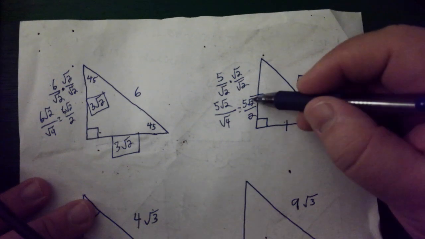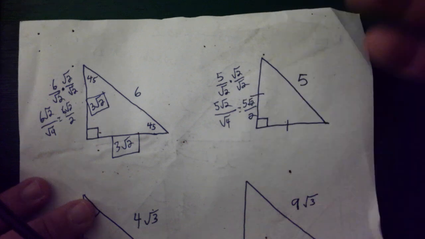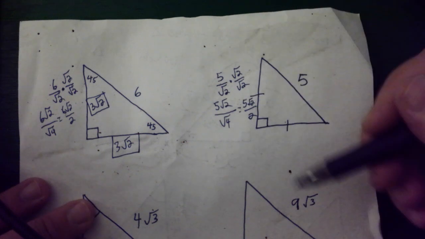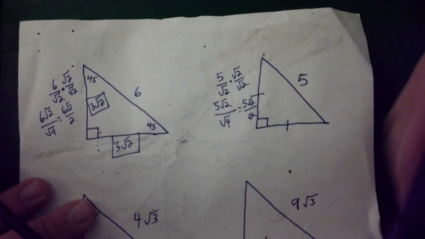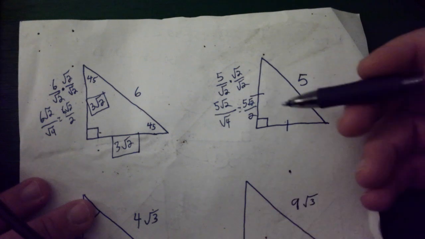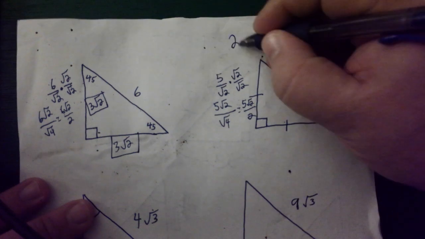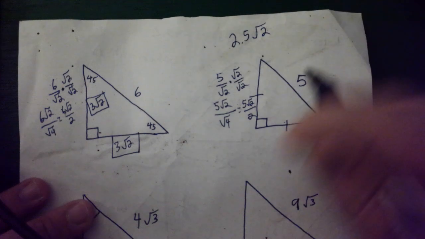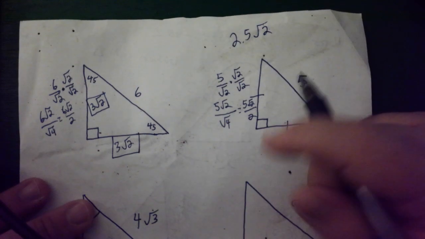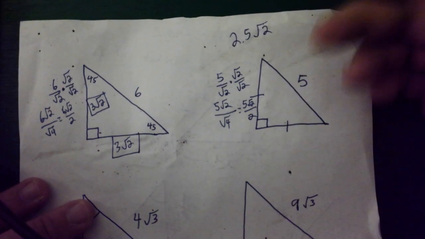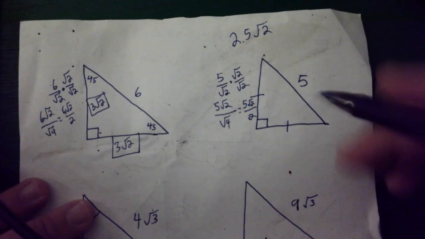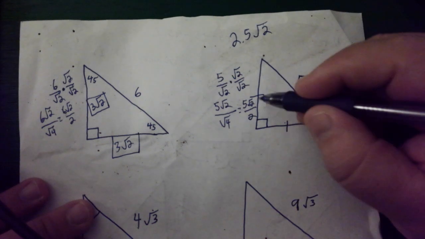So if that's 5 on the square root of 2 over 2, some people want you to divide that and do 5 divided by 2 is 2.5. 2.5 on the square root of 2. I don't like mixing decimals and fractions if I can help it. Okay? So my answer to this would just be 5 on the square root of 2 over 2. I would leave it like that.